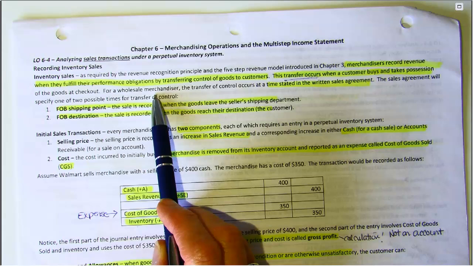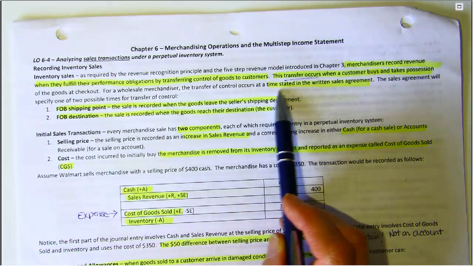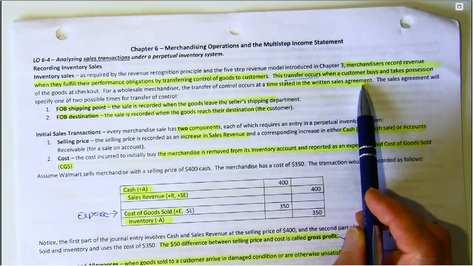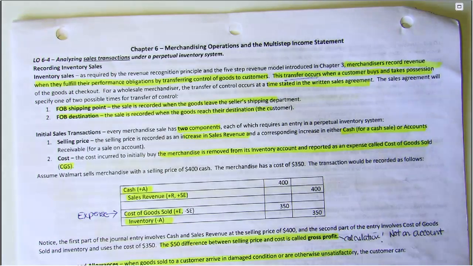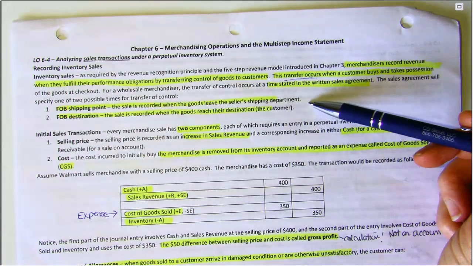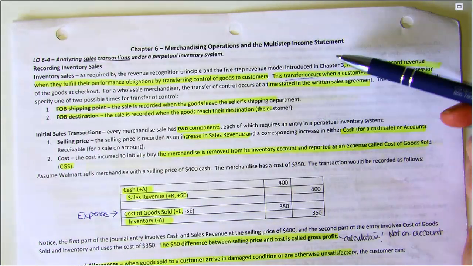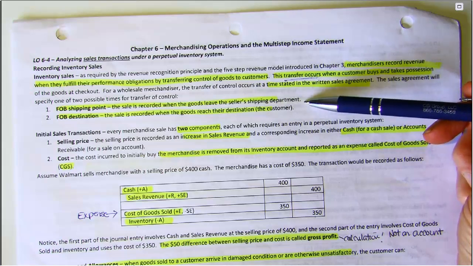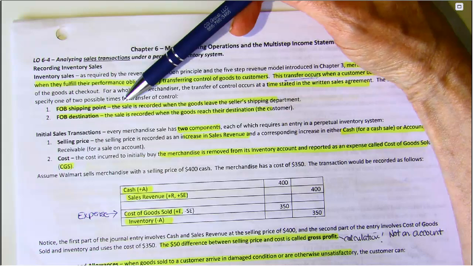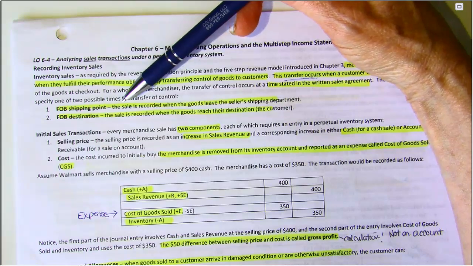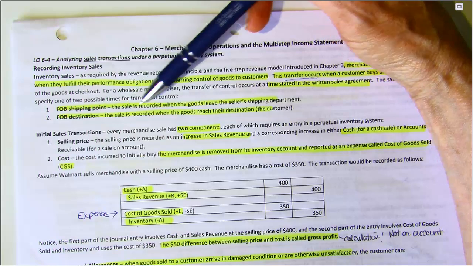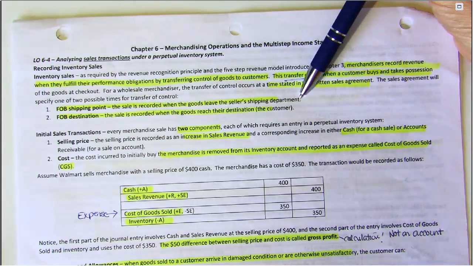But for a wholesaler, the transfer of control occurs at a time stated in the written sales agreement, and it occurs at either one of two times, at the shipping point or at the destination. When the sales terms are FOB shipping point, transfer occurs right at the shipping point. That means that the buyer owns them from the moment they leave the shipping point or the shipping department of the seller. And consequently, since they own those goods at that point, they then have to pay for transportation costs to get them to wherever they want them to be delivered.